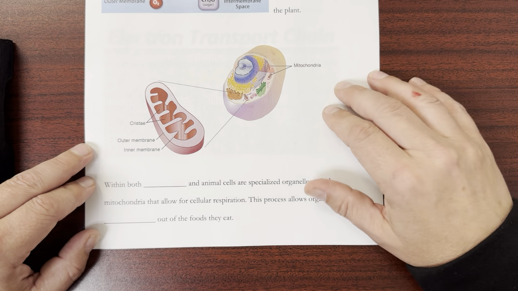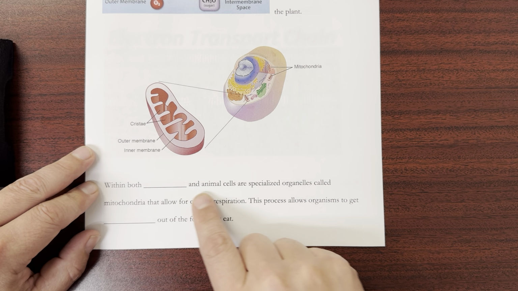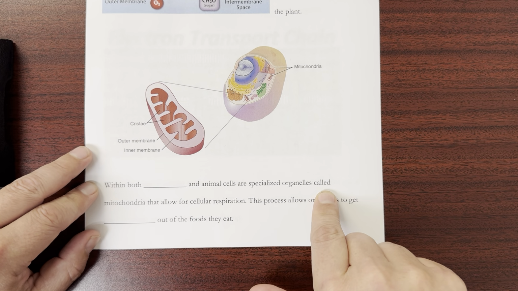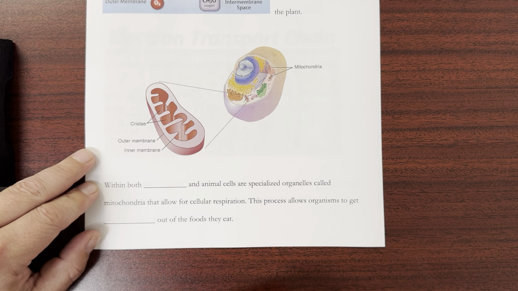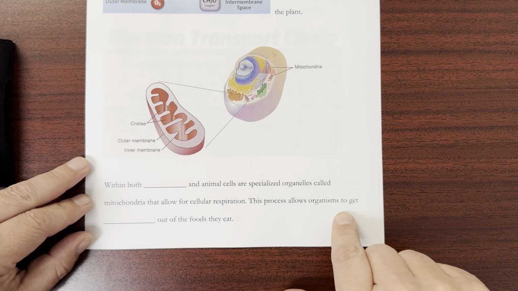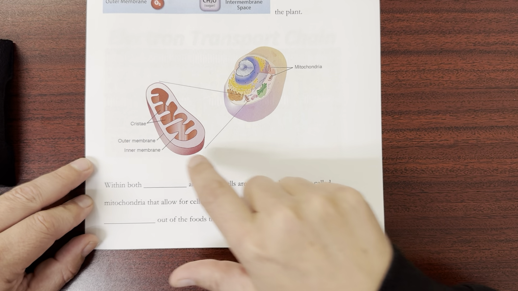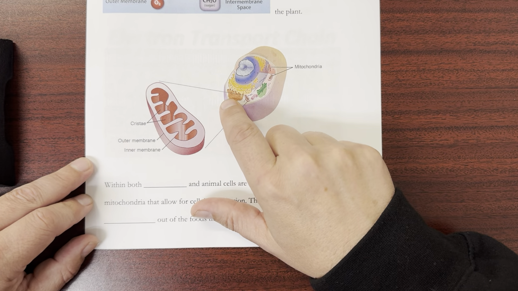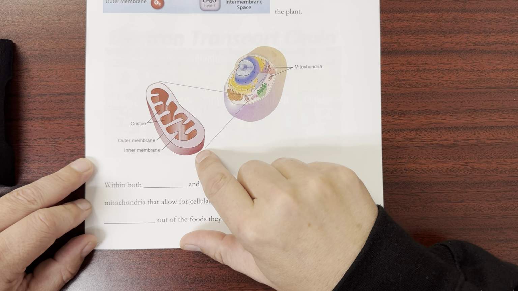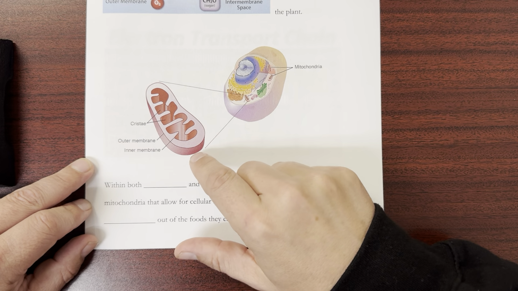Okay, so that was photosynthesis. Now let's look at cell respiration. Within both plant and animal cells are specialized organelles called mitochondria that allow for cell respiration. This process allows organisms to get energy out of the foods they eat. So mitochondria, we're going to find this in plant and animal cells because we forget sometimes plant cells also need to eat and harvest energy.